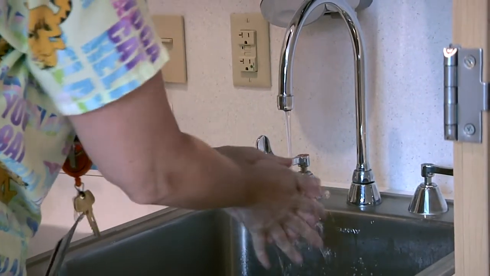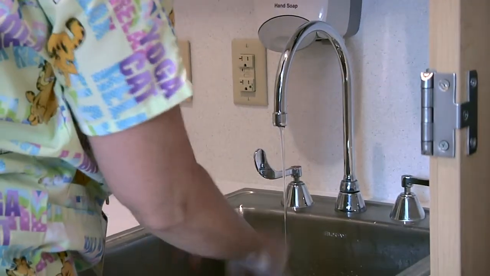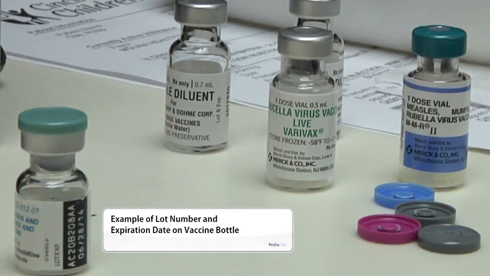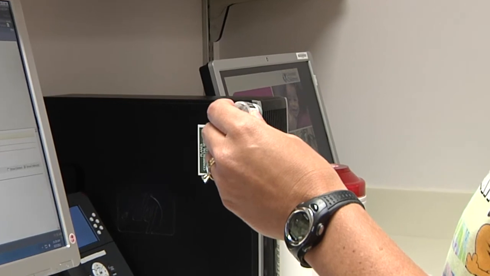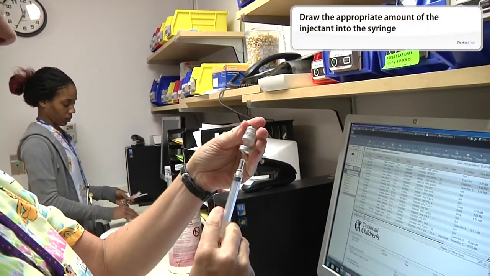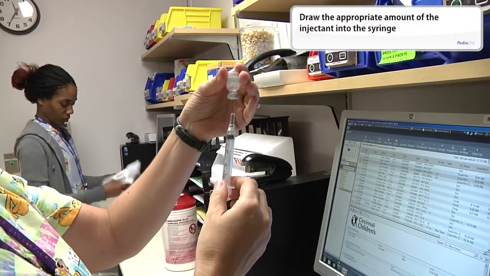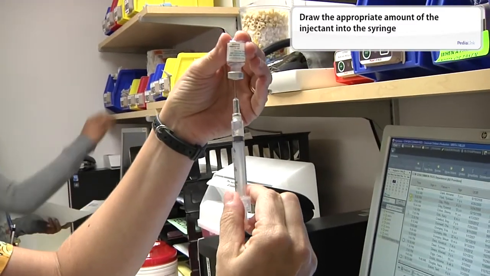As with any procedure, practice good hand hygiene and utilize universal precautions. If giving an immunization, verify the lot number and enter it appropriately into the medical record. Next, draw the medication from the vial. You may do this with an 18 gauge blunt needle or the needle you will use for the injection.